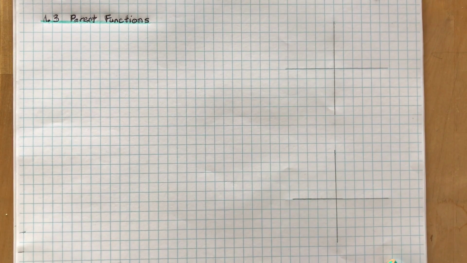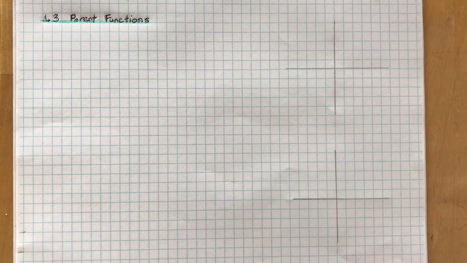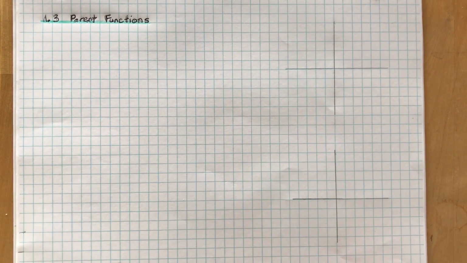Today I'm going to talk to you about parent functions. Now this terminology comes up a lot in the grade 11 curriculum, and all they're talking about when they say parent function is the most basic of any function. The basic function. A function that hasn't had any transformations done to it.